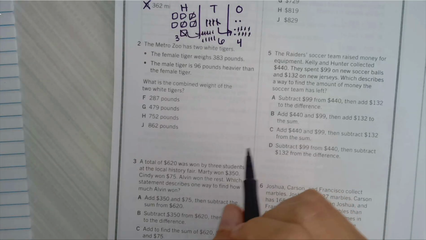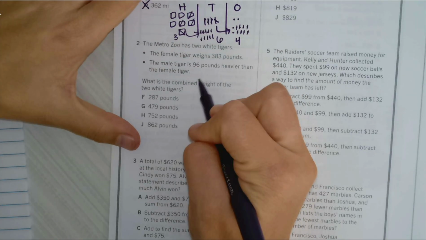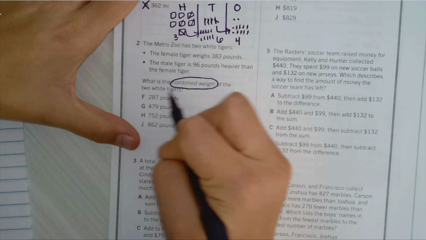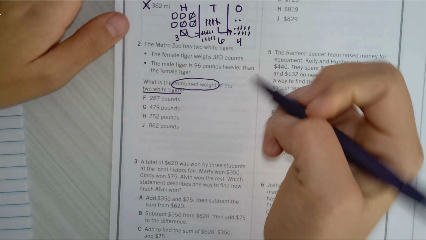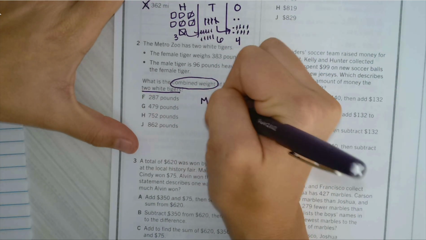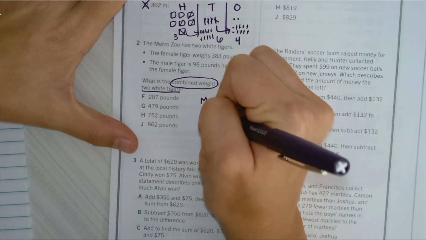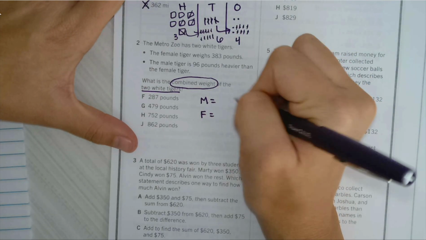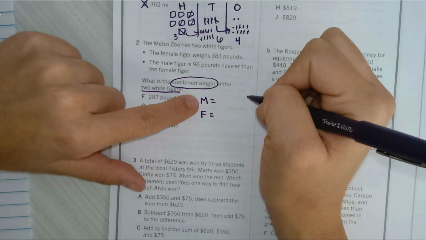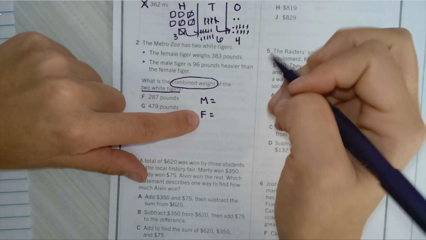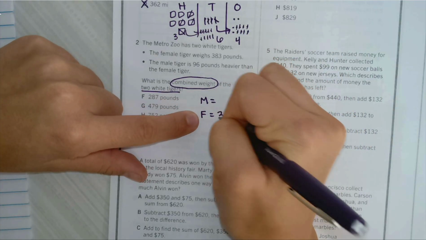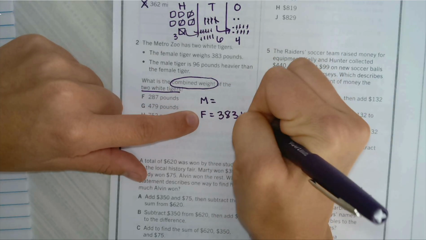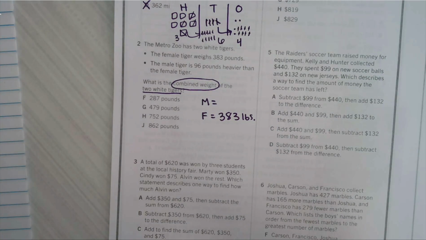All right. So if I want to know the combined weight of both of the 2 tigers, I first have to figure out how much the male weighs and how much the female weighs, and then put those 2 together. I don't know how much the male weighs, only the female. The female weighs 383 pounds.